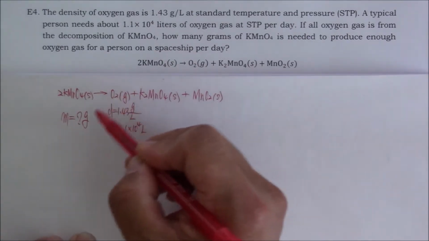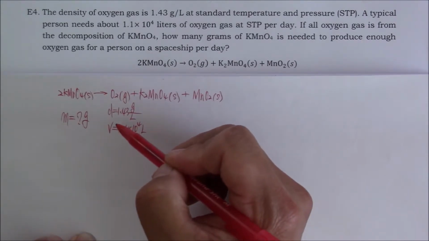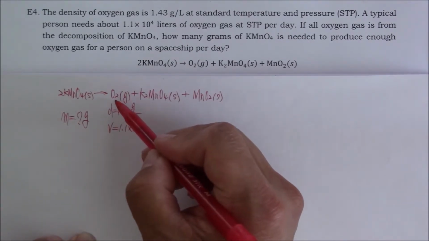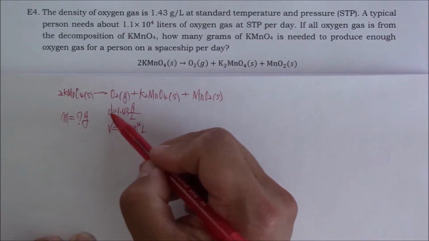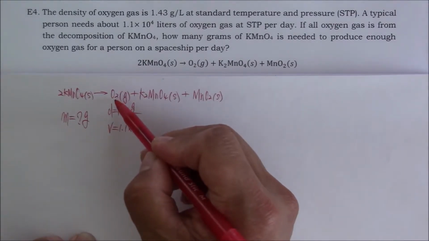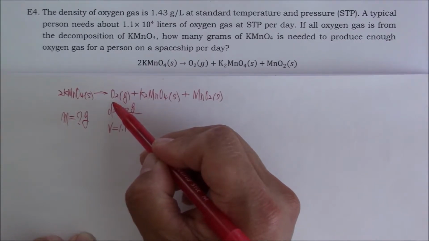But from what we are given, we can convert the information to the mass or the moles of the chemical. Then, stoichiometry is part of our solution. In this particular case, we know the density, we know the volume. From chapter 1, we know we can calculate the mass in grams for oxygen gas. Then, it will turn into a standard stoichiometry calculation problem.